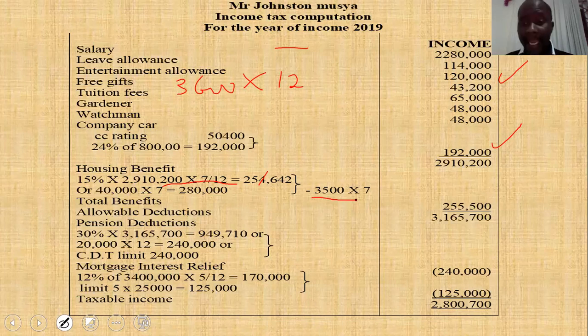We take the higher of those two values. On this 280, we less the nominal rent and we'll be left with 255,500 as the value of housing benefit. Now we add 2910 plus that 255 and we get 165,700. This is what we call the pensionable pay.